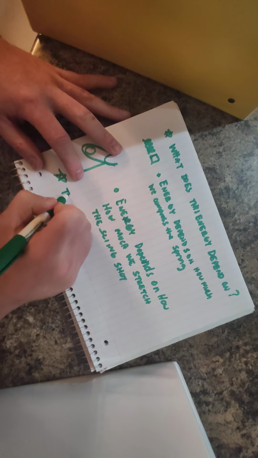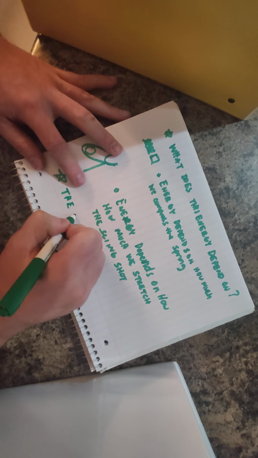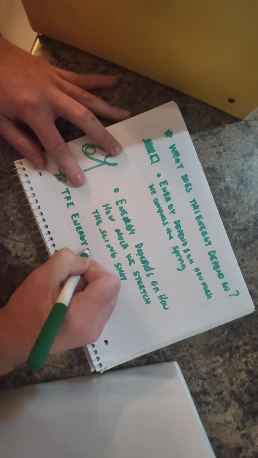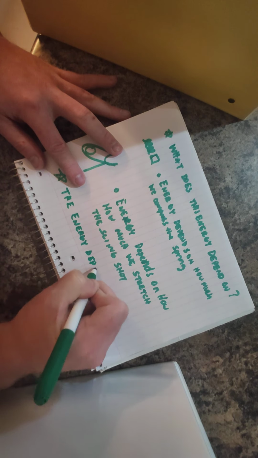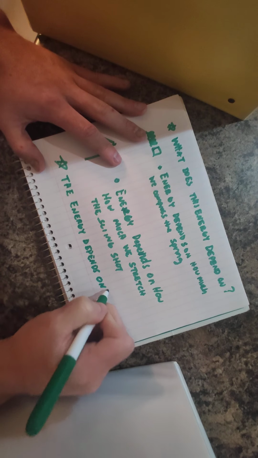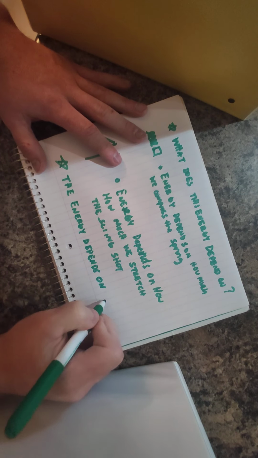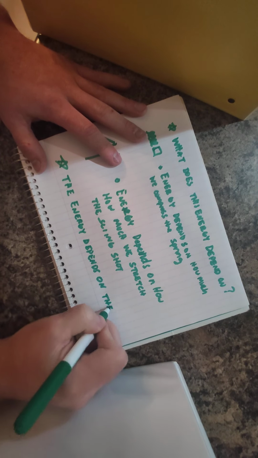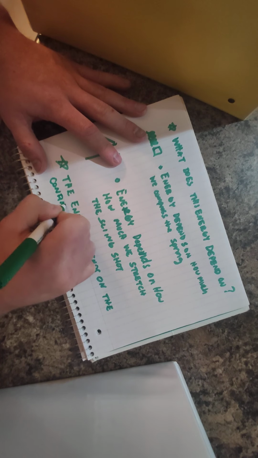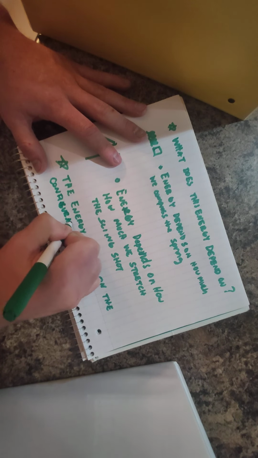Well, it turns out that the energy depends on, in physics we say it depends on the configuration of the object.